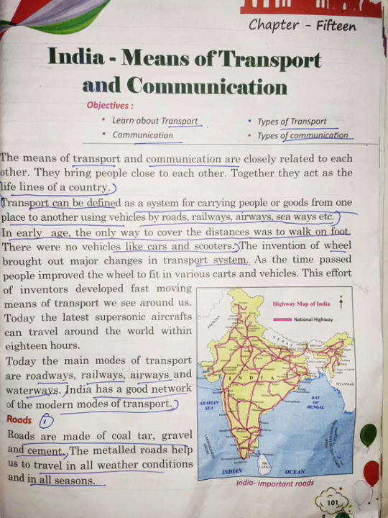What is transport? Transport can be defined as a system for carrying people or goods from one place to another using vehicles by roads, railways, airways, seaways, etc.